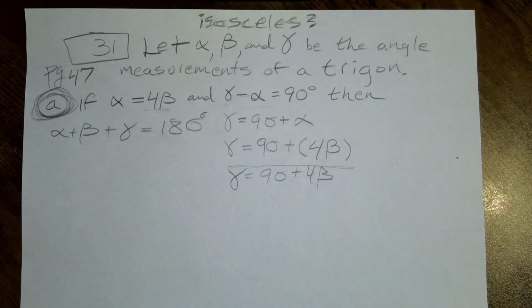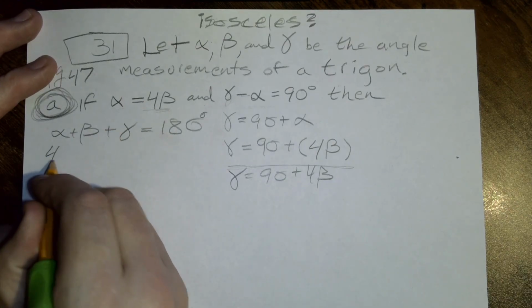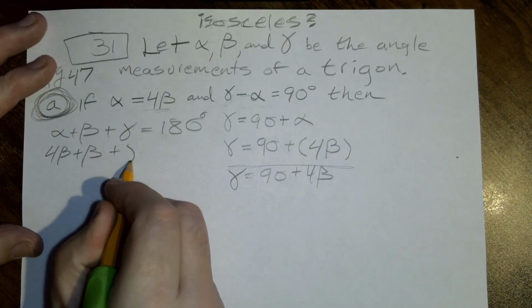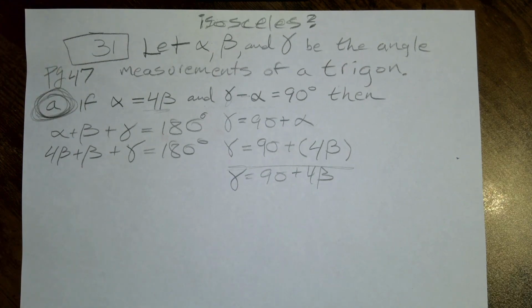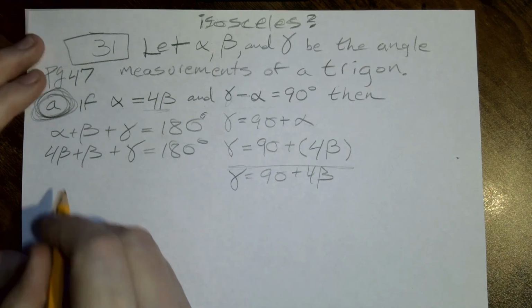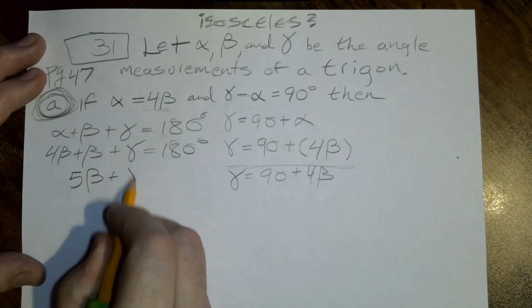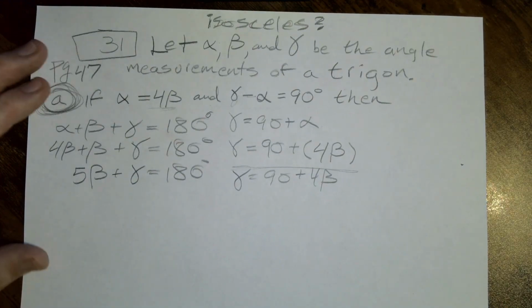Since alpha is 4 beta, we'll put 4 beta here: 4 beta plus beta plus gamma equals 180 degrees. That means 5 beta plus gamma is equal to 180 degrees.